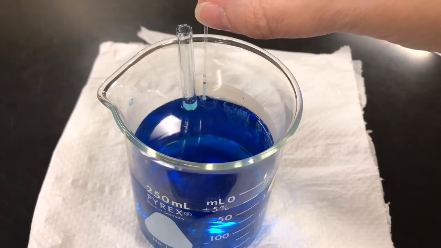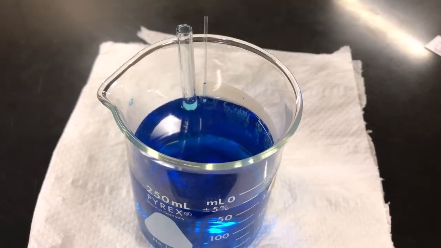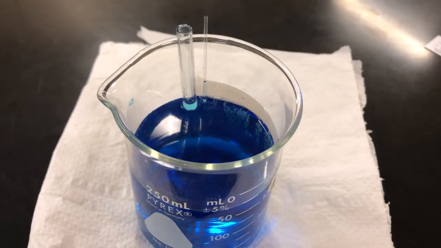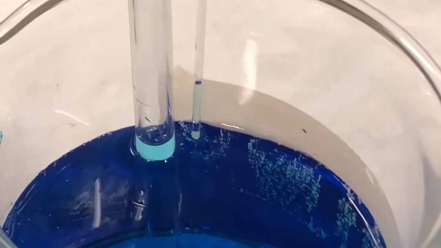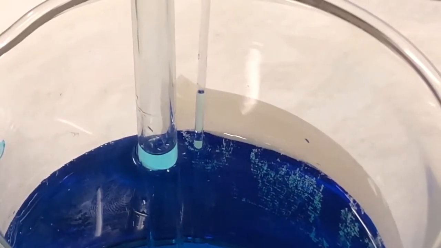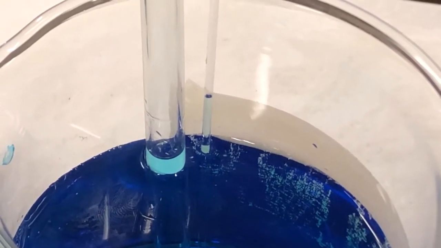It's just water with blue food coloring so we can see it more easily. And what you should notice when these tubes are side by side is notice how in that tiny tube the liquid, zoom in on that, the liquid is going up higher in that tube than it is in the large diameter tube.